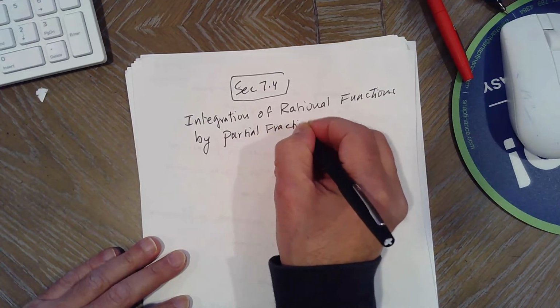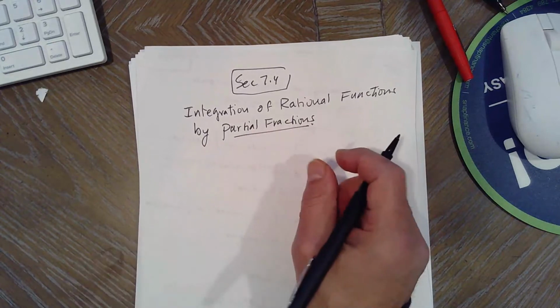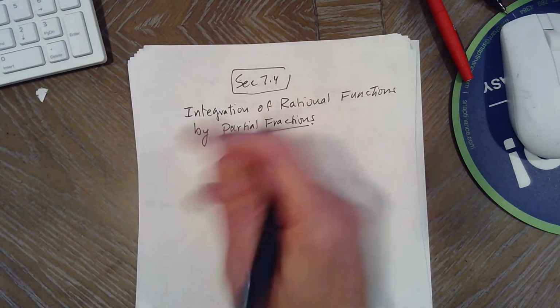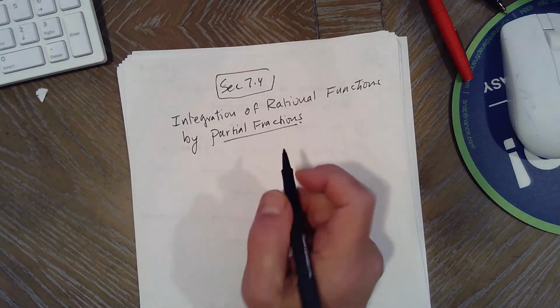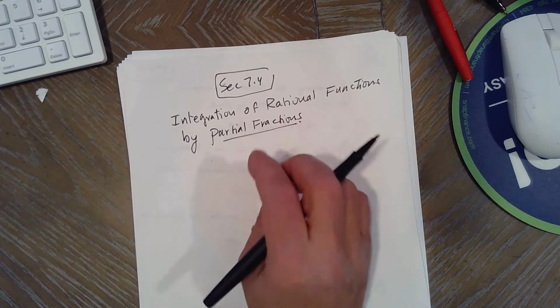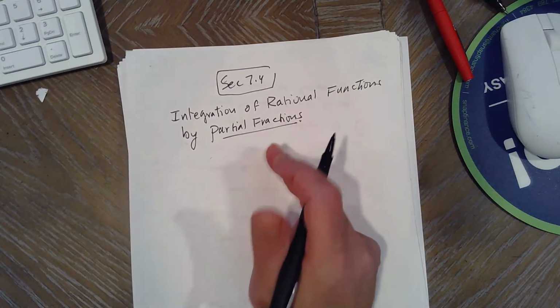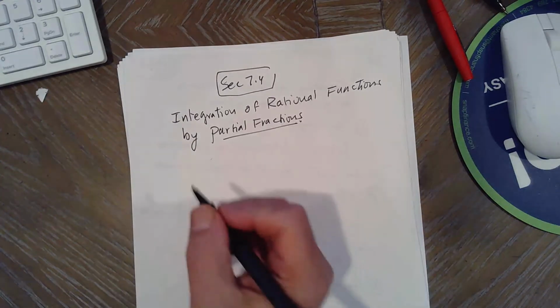In college algebra, we spent a whole section on partial fraction decomposition. We will use what we learned then in integration, and I'm going to review that anyway. But if you need more information about partial fractions, you can go back to college algebra and look for the section about partial fraction decomposition.